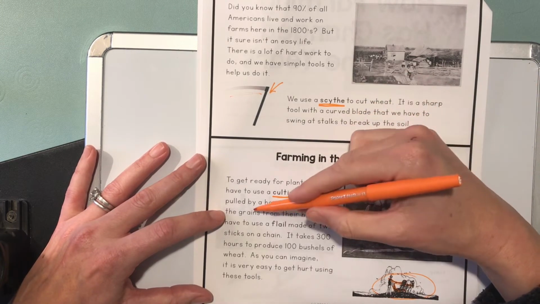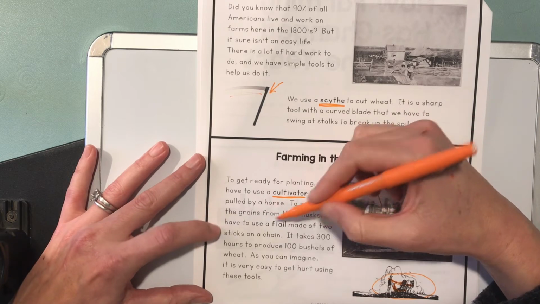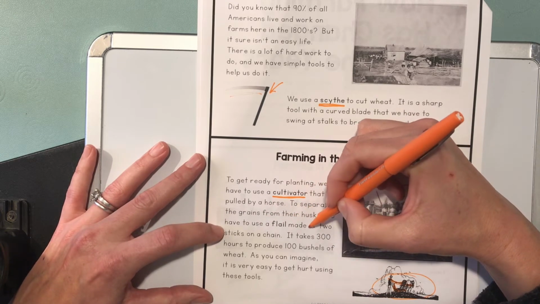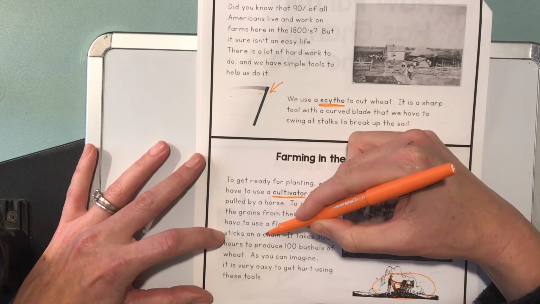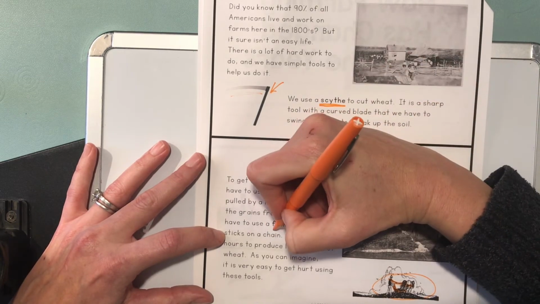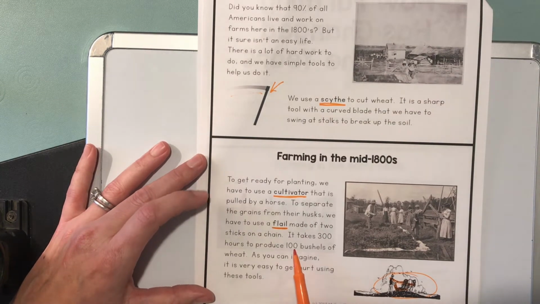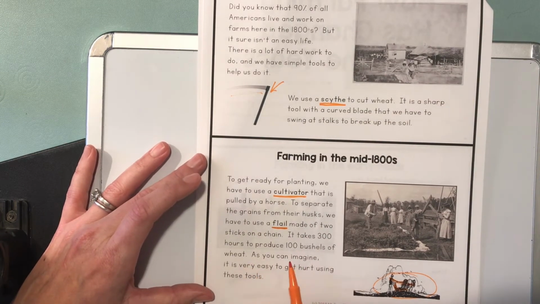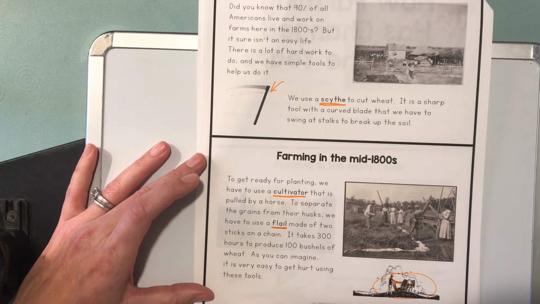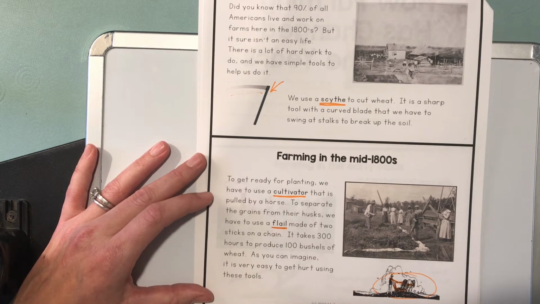To separate the grains from their husks, we have to use a flail made of two sticks on a chain. So the other one is a flail. It takes 300 hours to produce 100 bushels of wheat. 300 hours. Can you imagine?